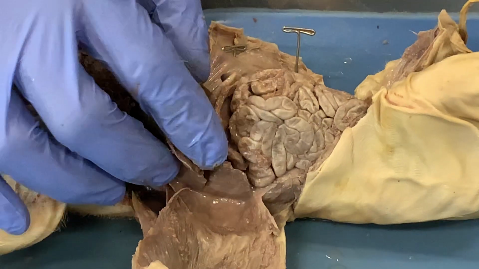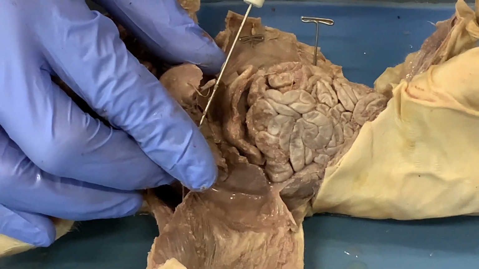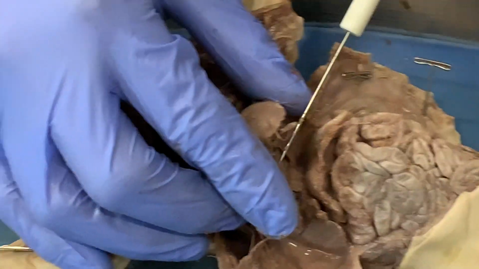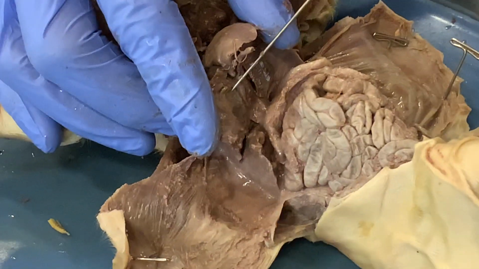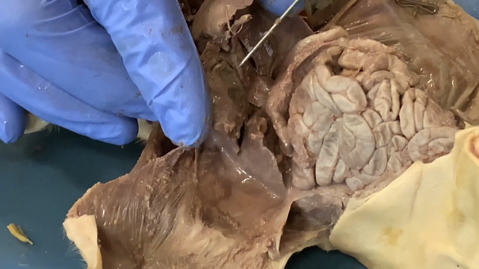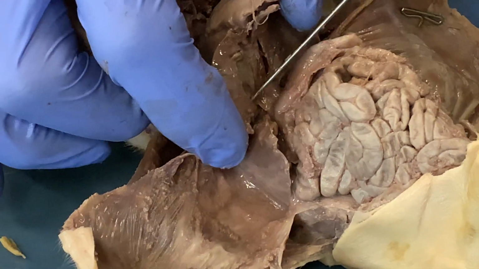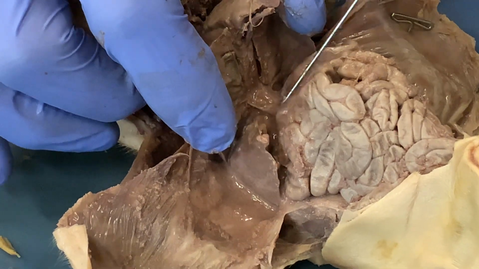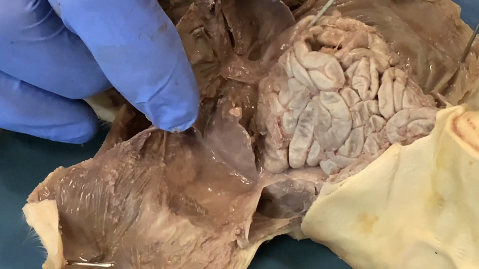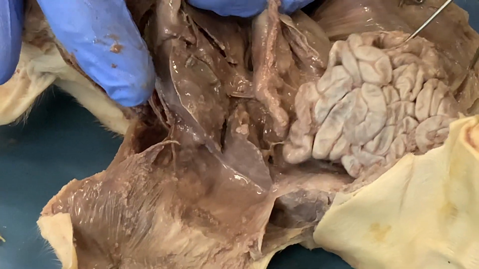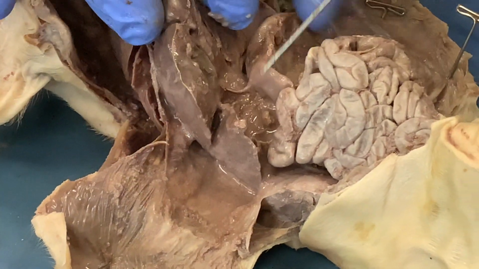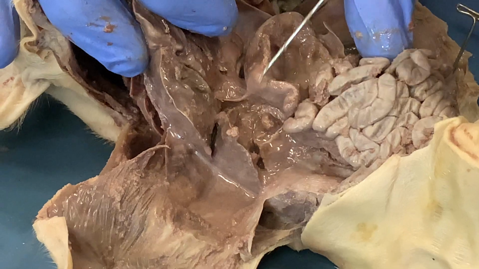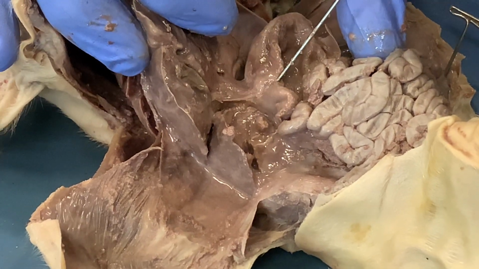On the back of our liver, there's a gallbladder right here as well. It's not very inflated on this particular pig. And it connects down here through the bile duct to the junction of the stomach and small intestine right here.